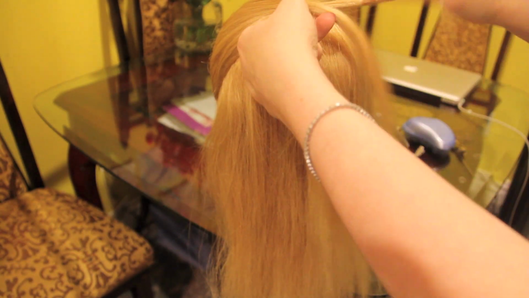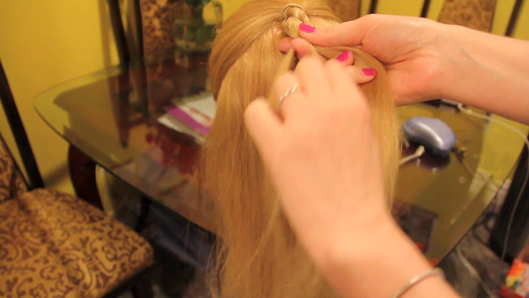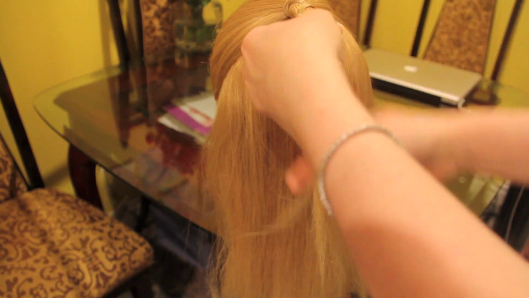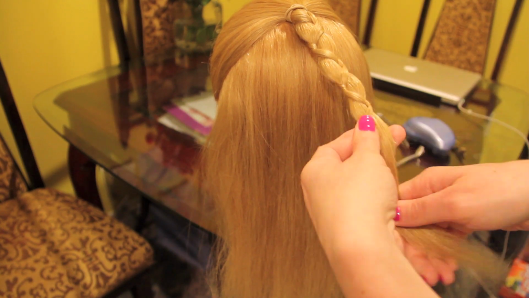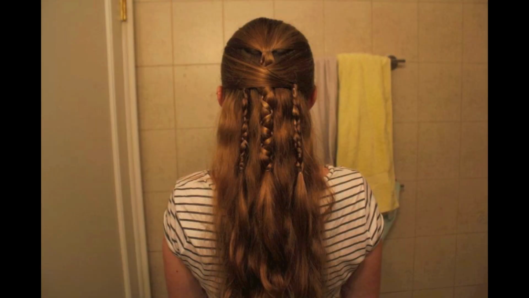Again, this is basically a regular 3-strand braid. Divide the hair into 2 thin sections and then 1 large section. Click the picture to see how I applied this braid technique to a summer hair idea.